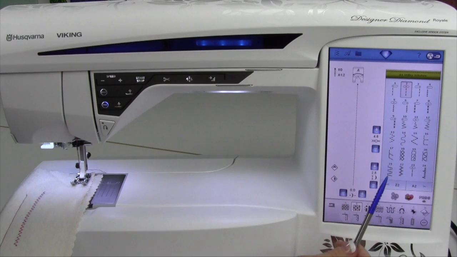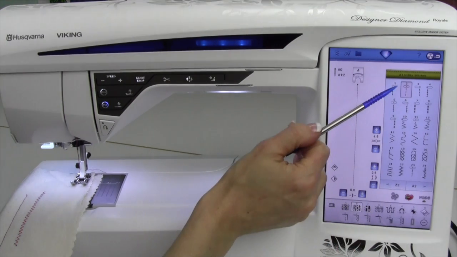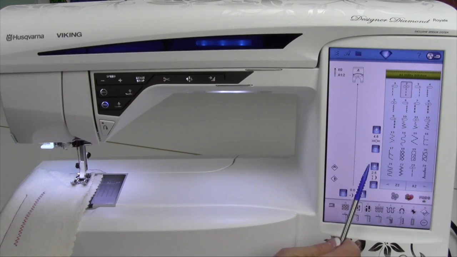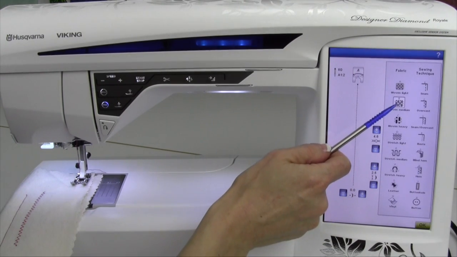When you select a stitch, it will automatically set a stitch length, a width, and a needle position for you. For example, in our straight stitch, stitch 2, our stitch length is 2.5. Now that's determined because of the sewing advisor that we have fabric B, which is a woven medium fabric.